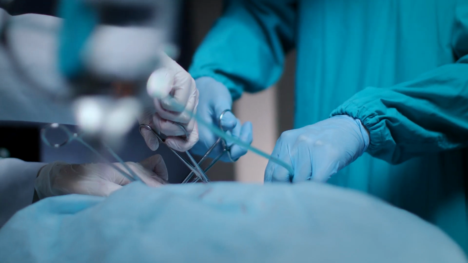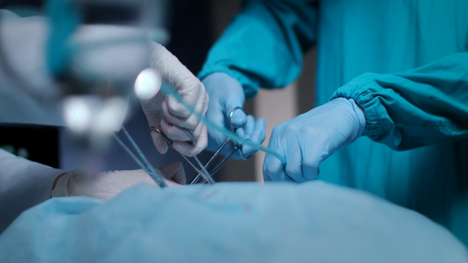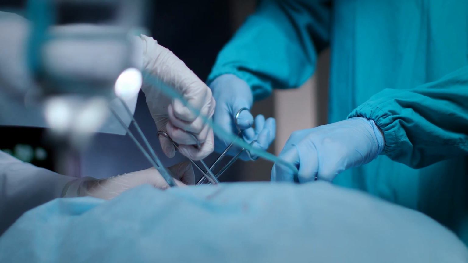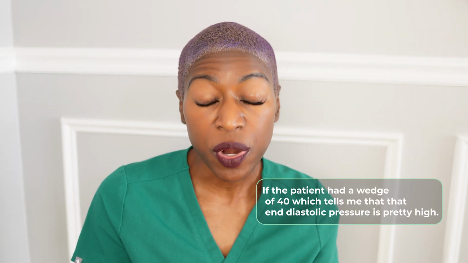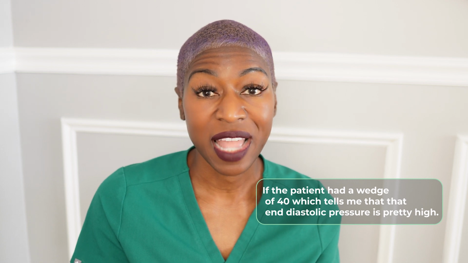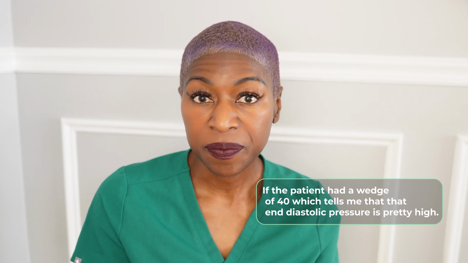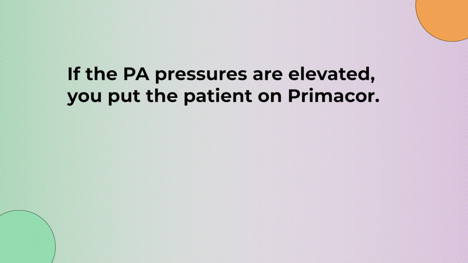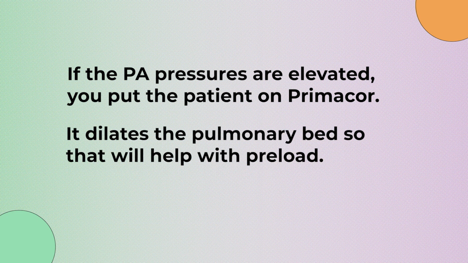Now, if you're in an ICU setting, for example, and you want to know, is the treatment working? This is why we put in Swan-Ganz catheters, because this will tell us what the right-sided pressures are. So if the patient had a wedge of 40, which tells me that end diastolic pressure is pretty high, then we need to diurese this patient, right? If the PA pressures are elevated, you put the patient on Milrinone. Primacor, what does that do? It dilates the pulmonary bed. So that will help with preload, right?